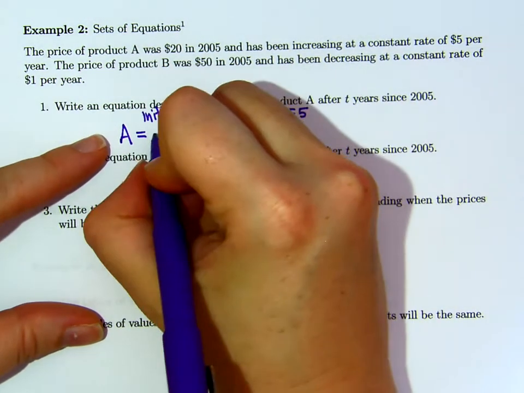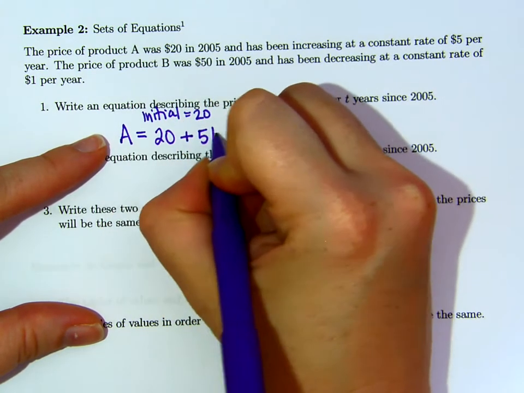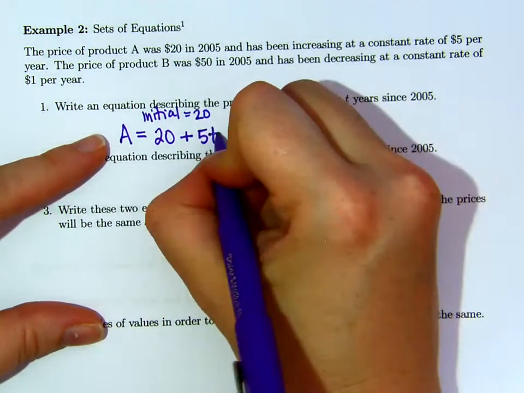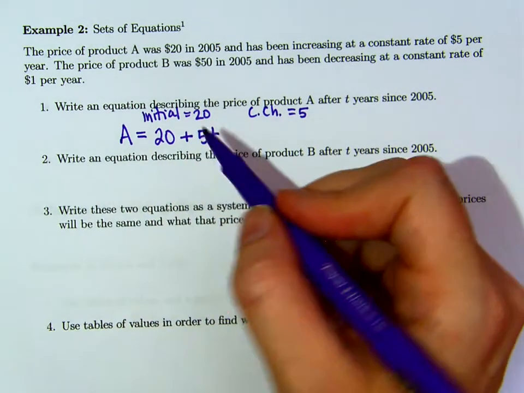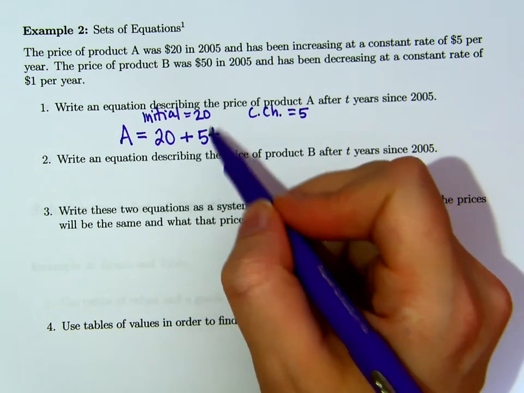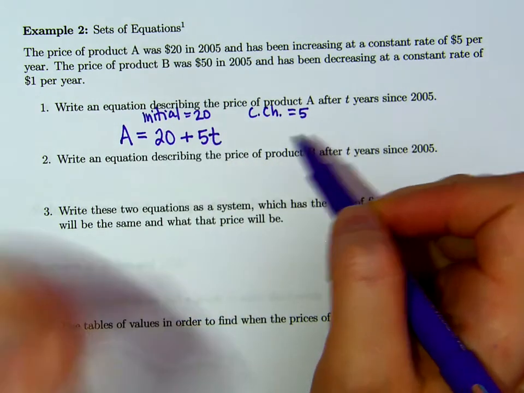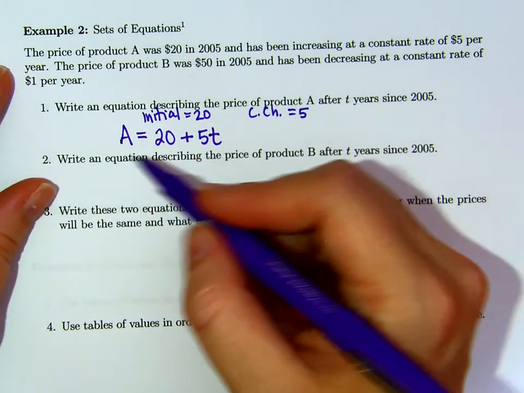Initial of 20, increasing $5 times T. $20, increase of $5 for each year, or 5 times however many years goes up.